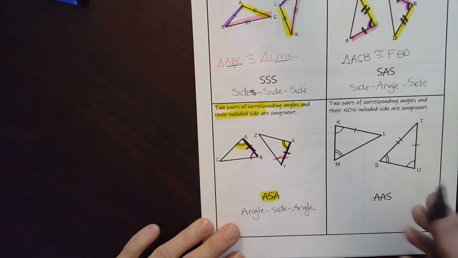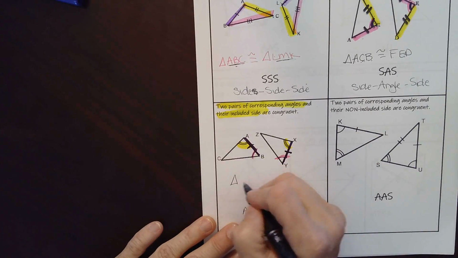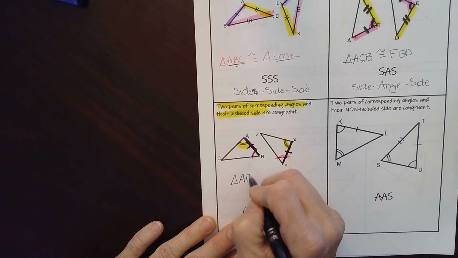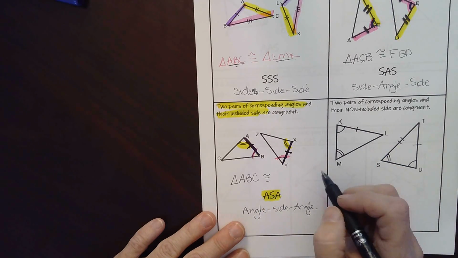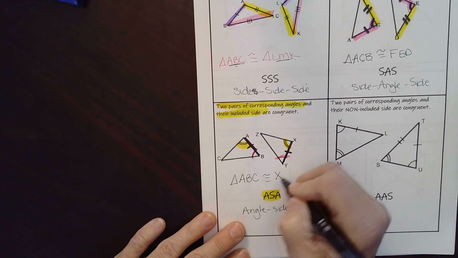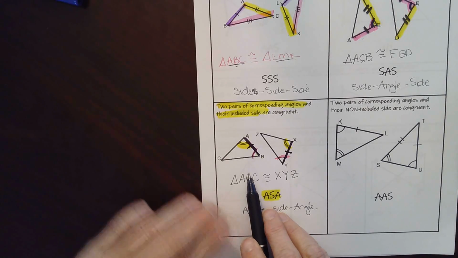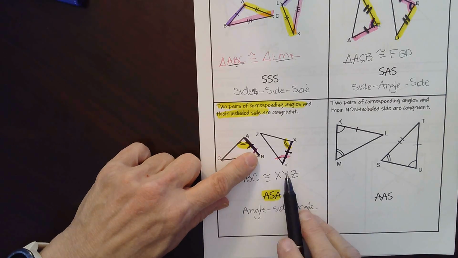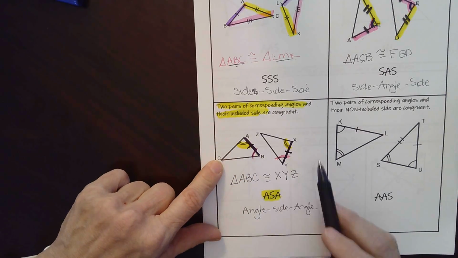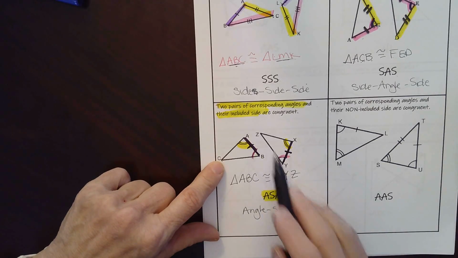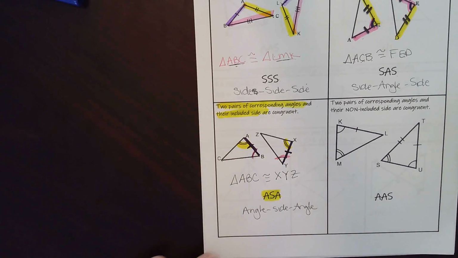So how would we name these triangles and show the congruent statement? That would be triangle ABC is congruent to triangle XYZ. And you can see where AB is congruent to XY, BC would be congruent to YZ, this piece, and AC and XZ would be congruent as well.